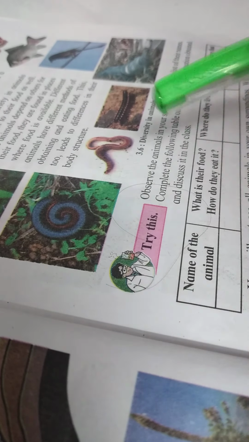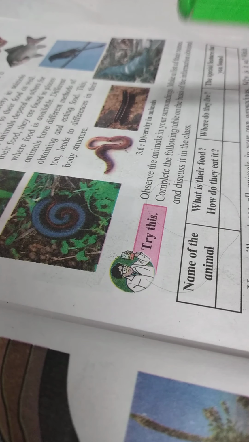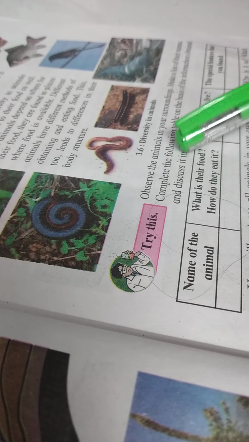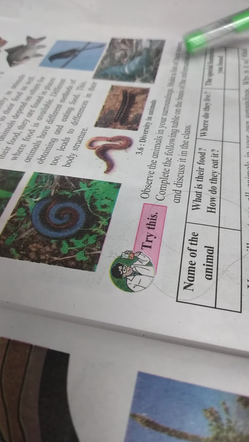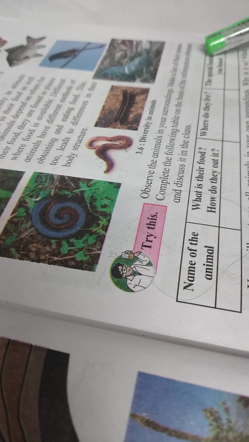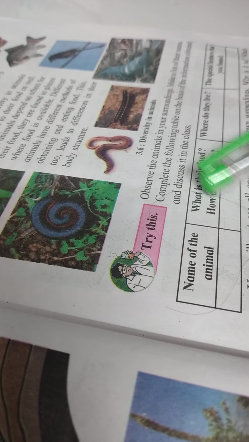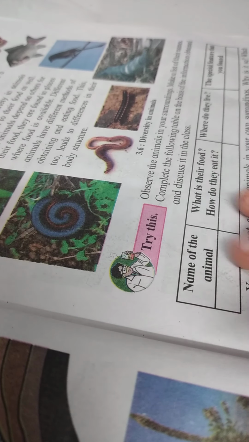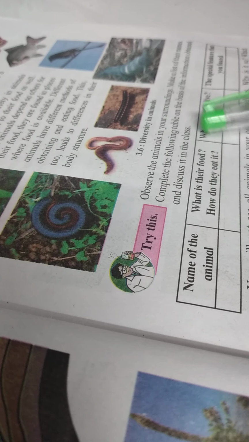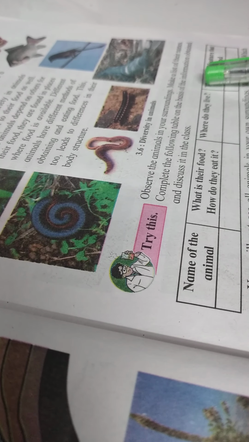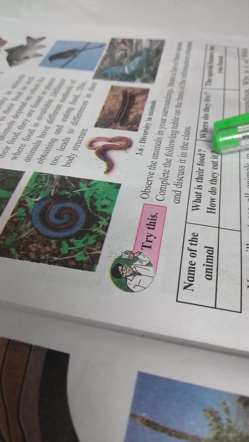Now let us try this. Observe the animals in your surroundings. Make a list of their names. Complete the following table on the basis of the information obtained and discuss it in the class.